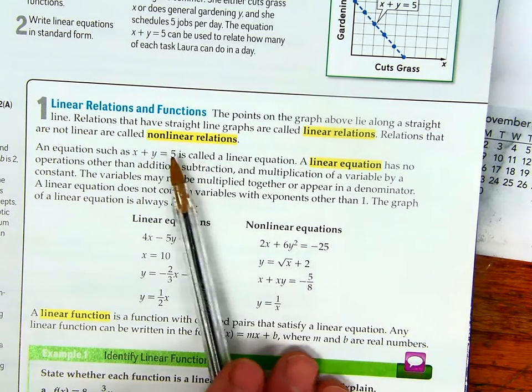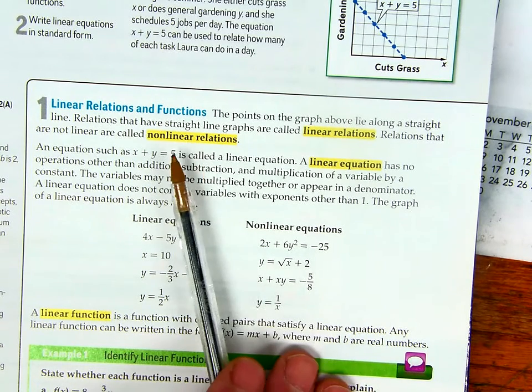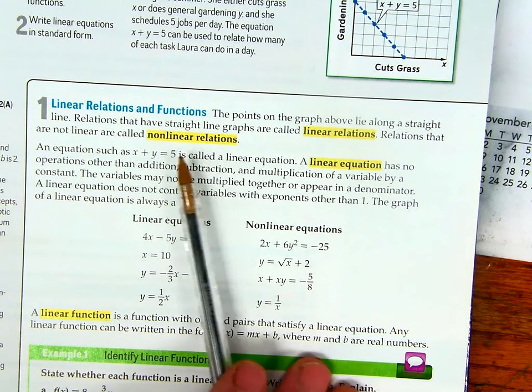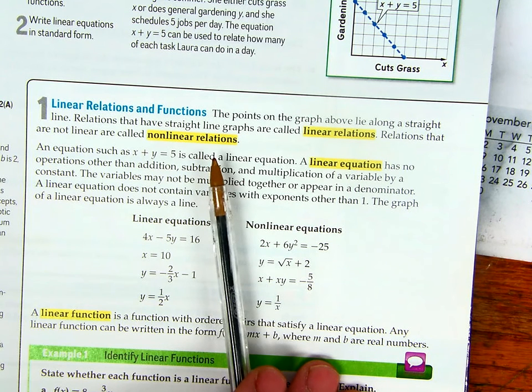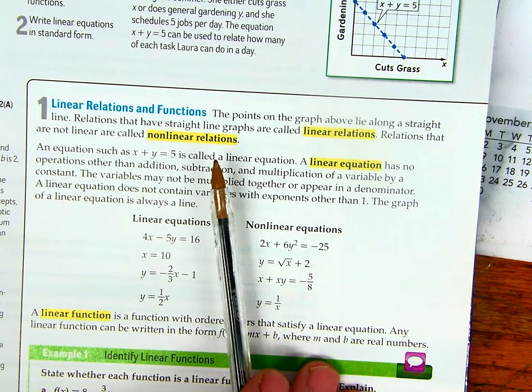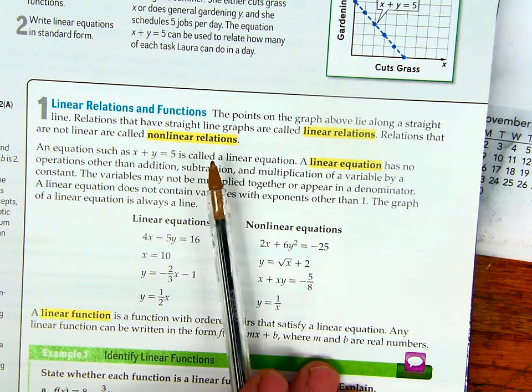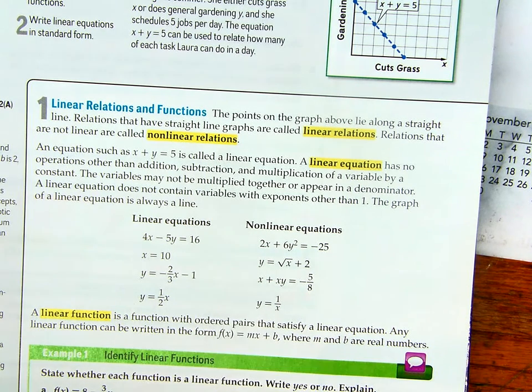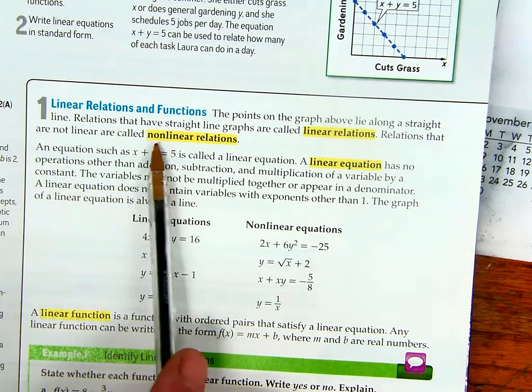There are also nonlinear equations or nonlinear relations. Any relation or function that you can graph that has a bend, a corner, some sort of break, it's no longer linear. Lines are always straight, and that's why it's redundant to use the phrase straight line. If in any way it's not straight, it's not a line, therefore it's nonlinear.